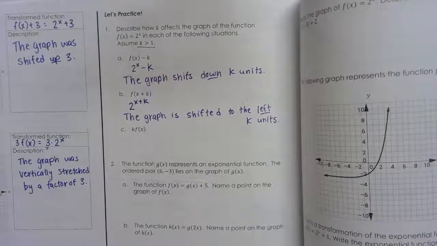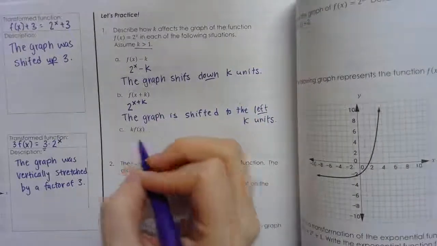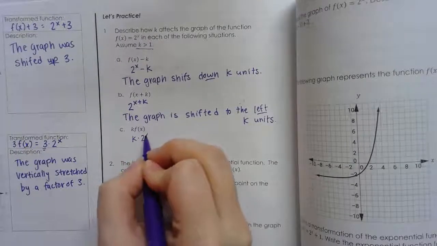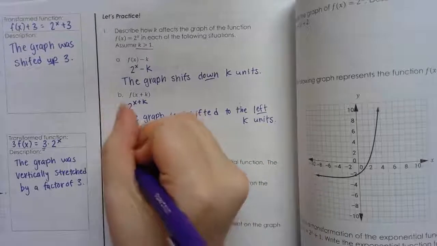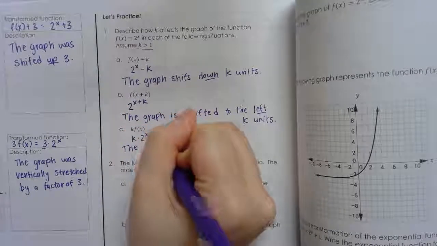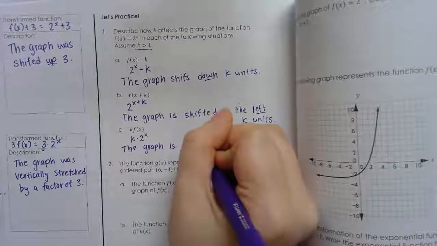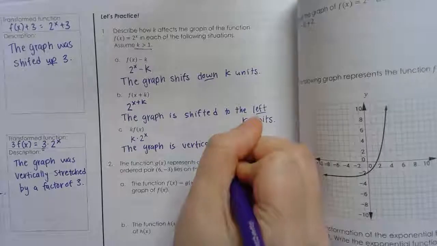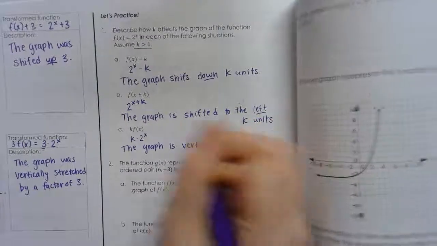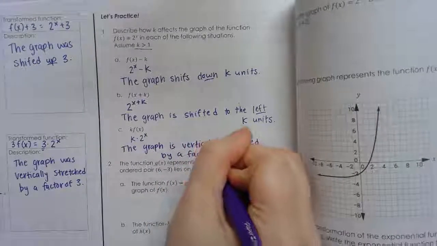So if k is greater than 1, that means that it's a positive, it's not a fraction. So for k times f of x, it would be k times 2 to the x. So it would mean the graph is vertically stretched by a factor of k.